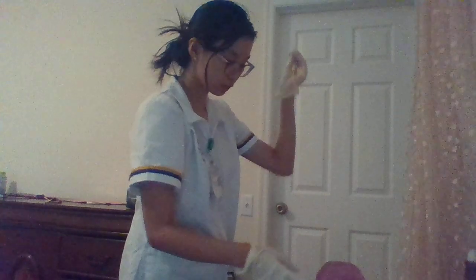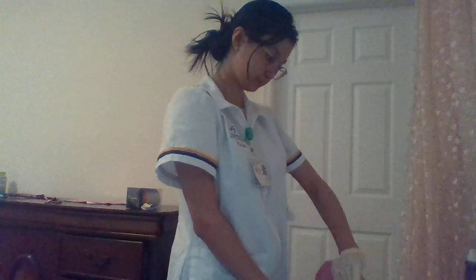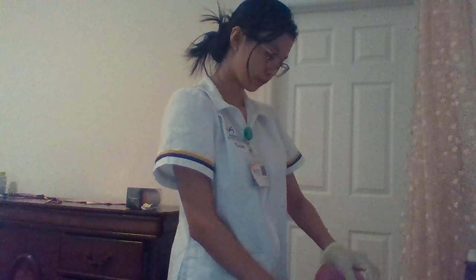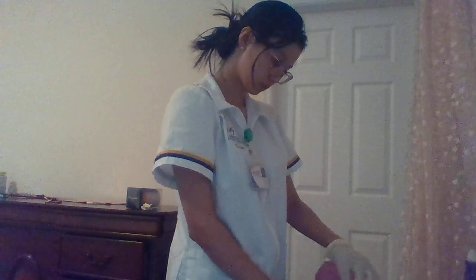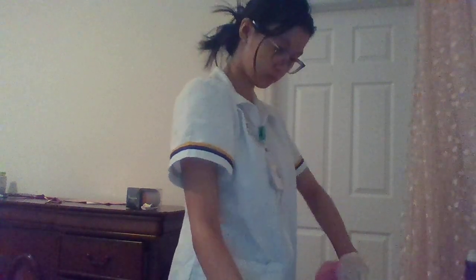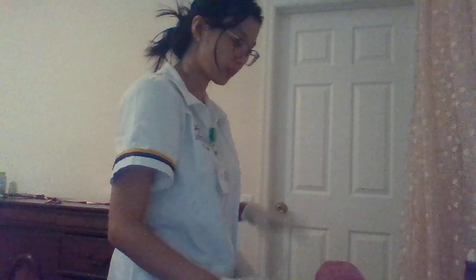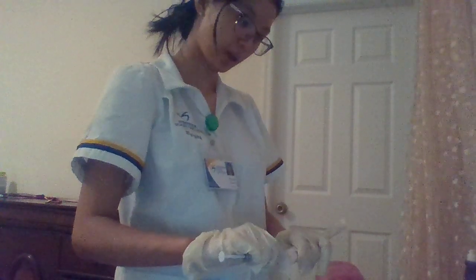I'm gonna use the alcohol wipe to clean the injection site for 30 seconds in a circular motion from center to outward. And I'll allow it to dry, and after that I am gonna give my medication.